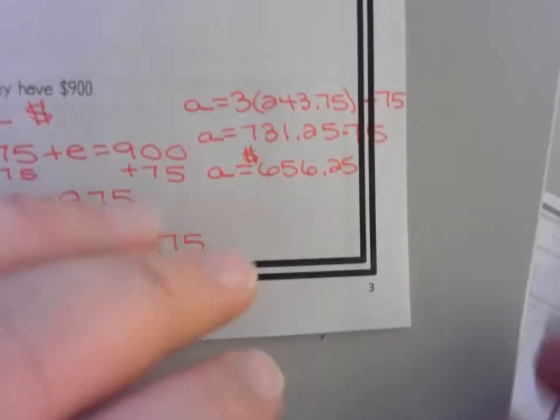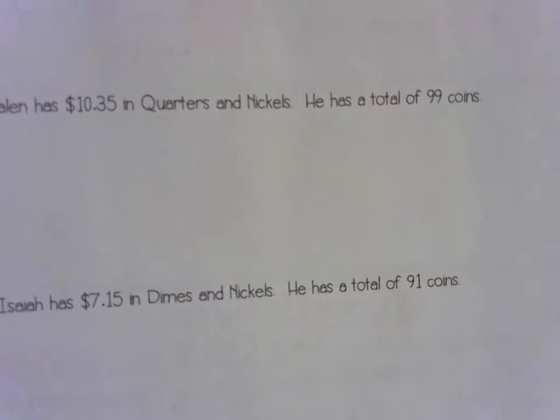Okay, let's look at another example. Let's look on the back. Let's look at talking about coins. Okay, let's look at the top one. Jalen has $10.35 in quarters and nickels. He has a total of 99 coins. It doesn't specifically say what I'm looking for, so let's use common sense. What do you think they are looking for in this problem? How many quarters and how many nickels?